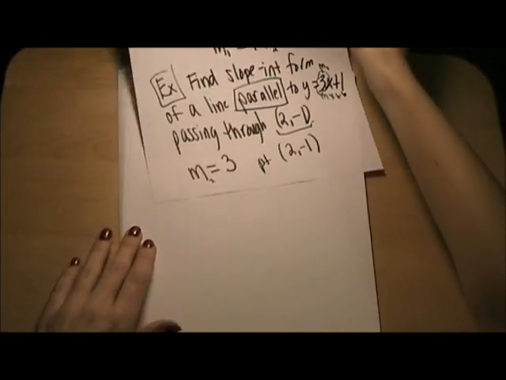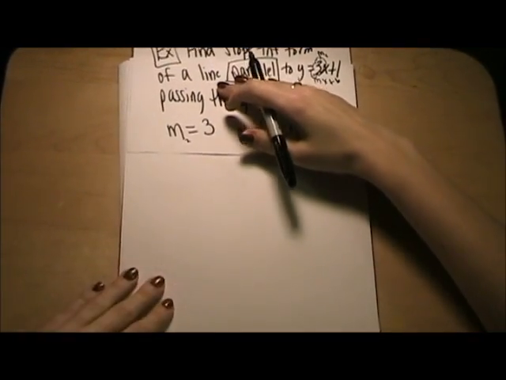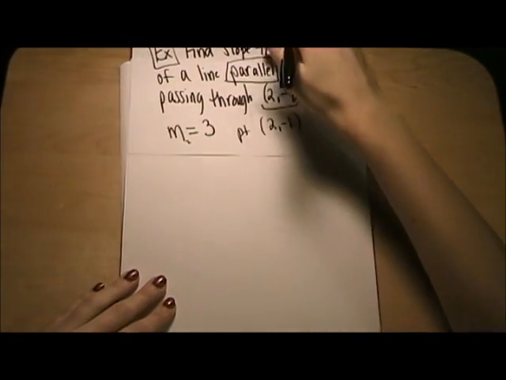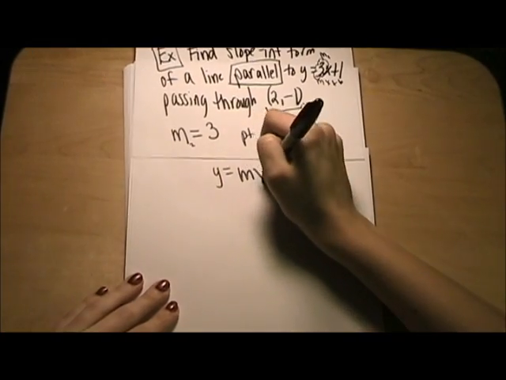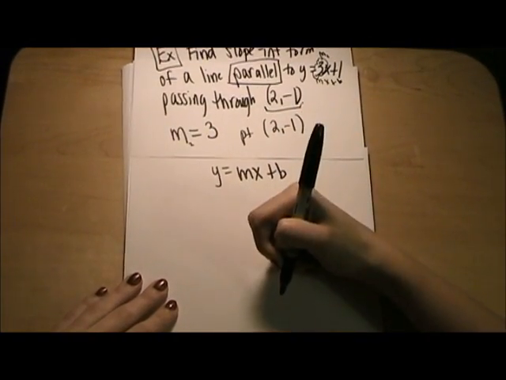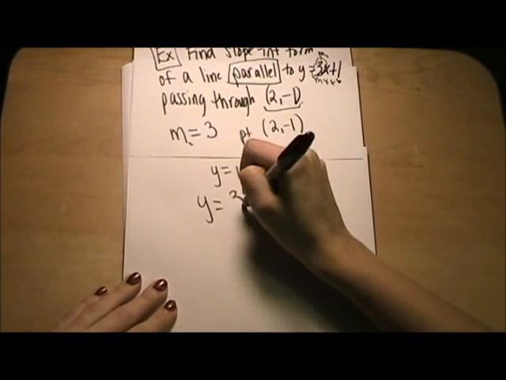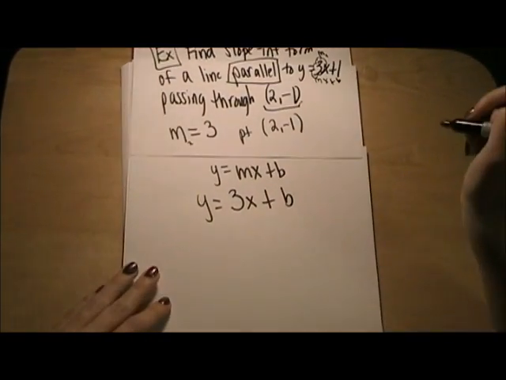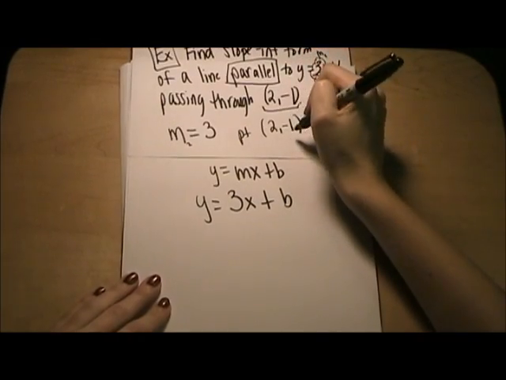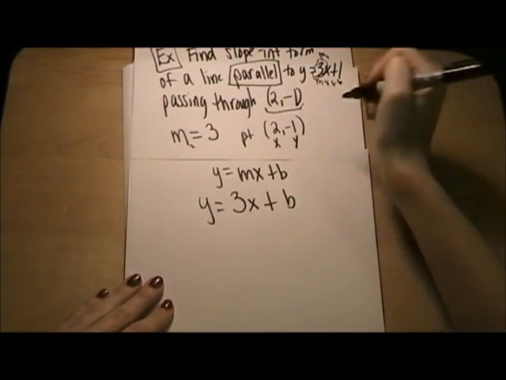Then what we're going to do is they want slope-intercept form. So that's y equals mx plus b. We know our slope is 3, but we don't have the y-intercept. But we do have 2, -1, which we can use as x and y.